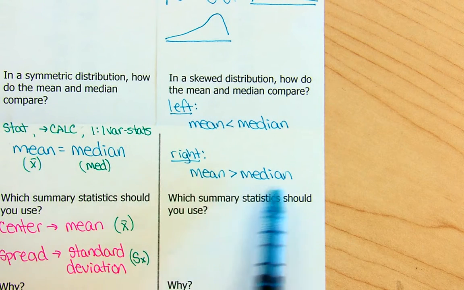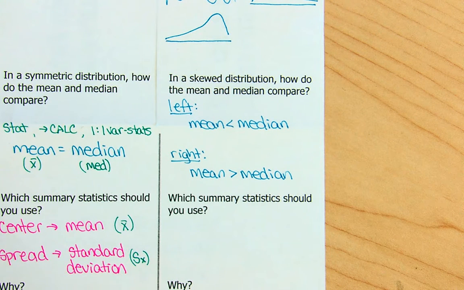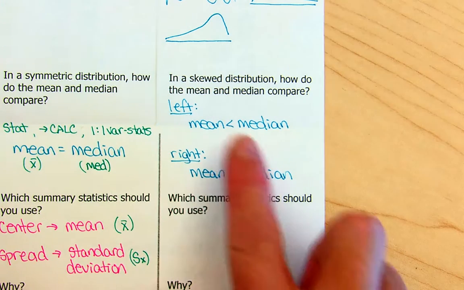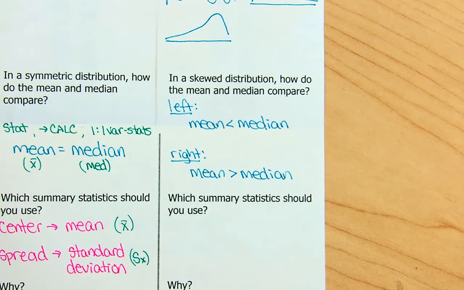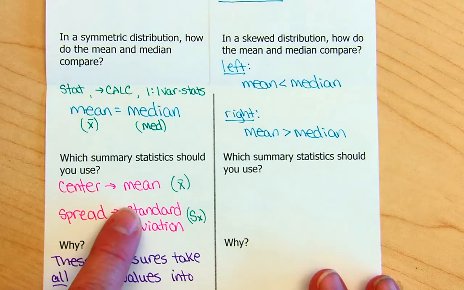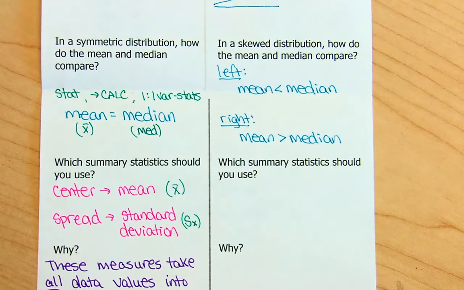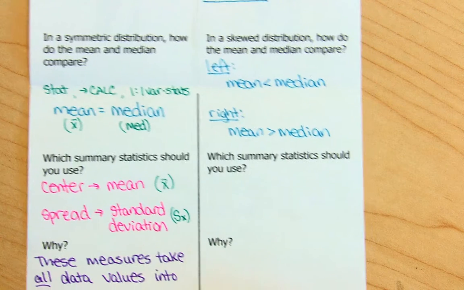It's skewed to the right because the mean moved to the right of the median. It's skewed in that direction. So this skewness that happens here is why we don't use the mean like we did over here, because the mean got moved because of that outlier or because of that skewness.